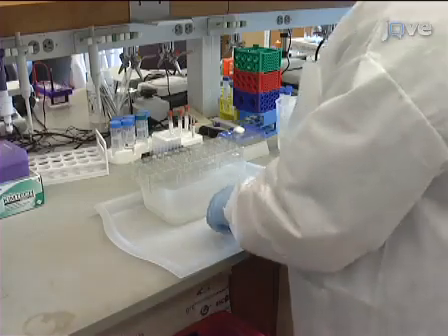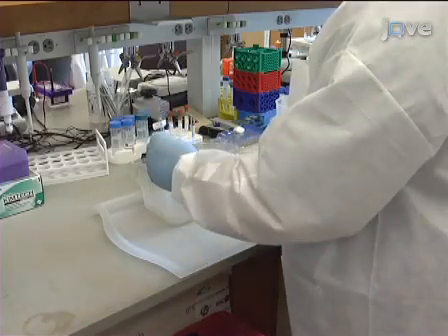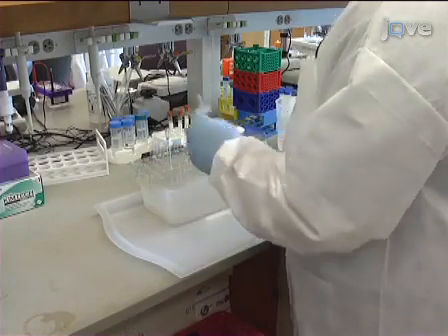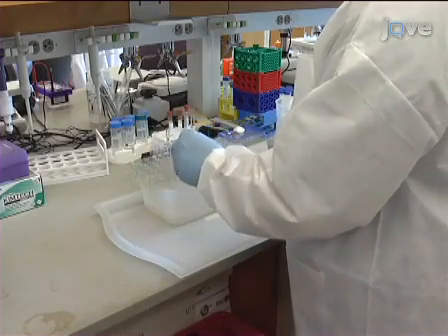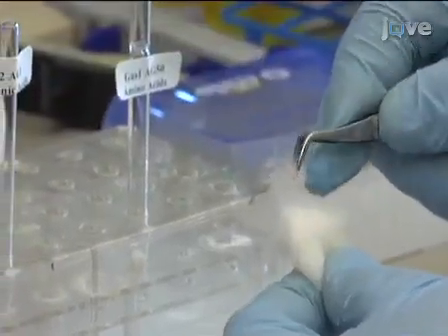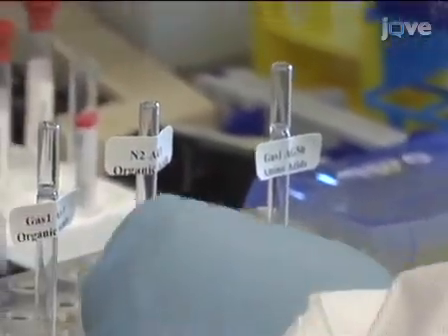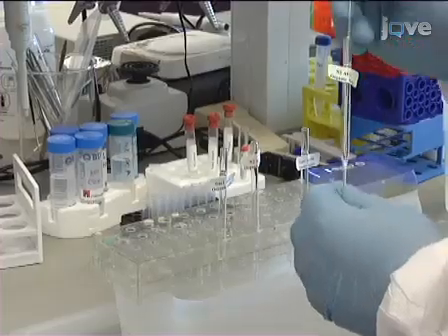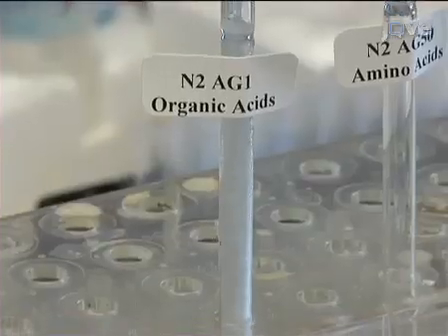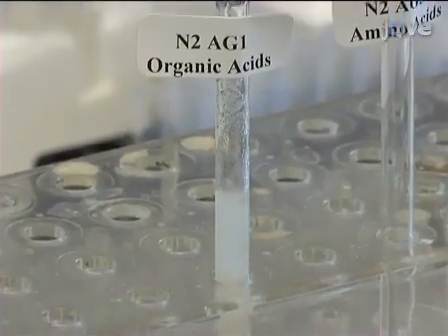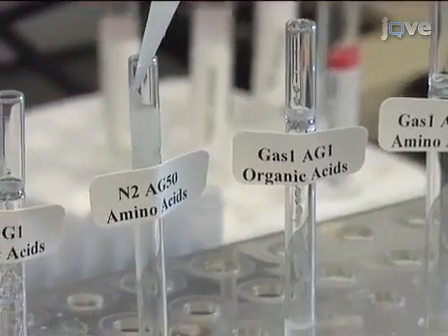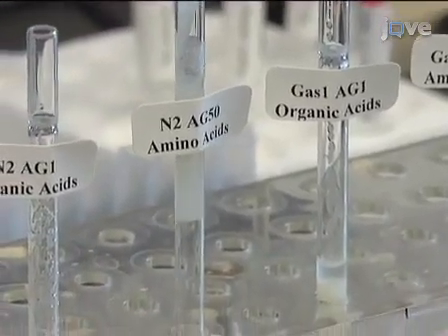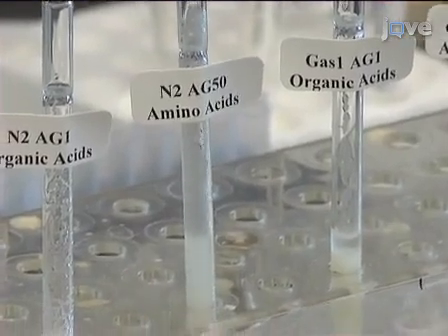Next, we will show our method for preparing custom-made, low-cost columns using glass pipettes. Pre-made columns are also commercially available. To prepare a column, use forceps to insert a cotton plug just above the narrowest part of a Pasteur pipette tip. Use Ag1 beads for organic acid extraction and Ag50 beads for amino acid extraction. Fill each column to approximately 1/3 of the column height.